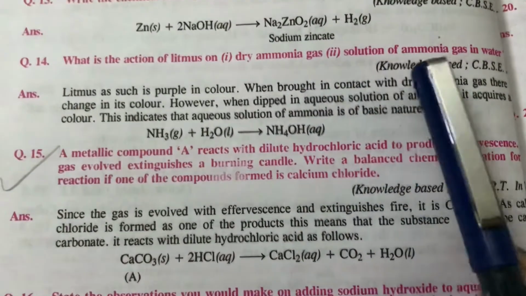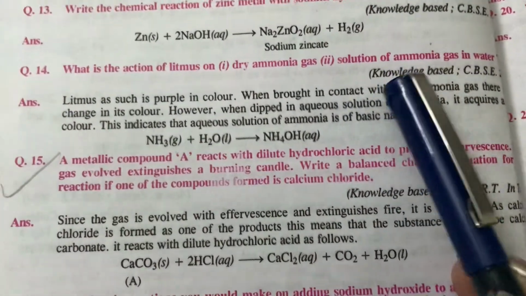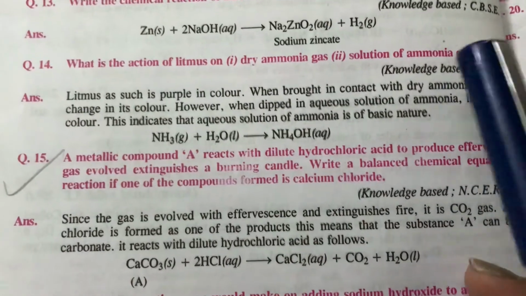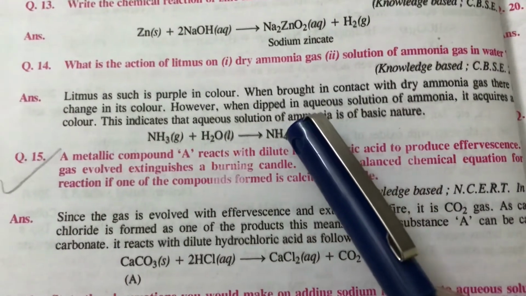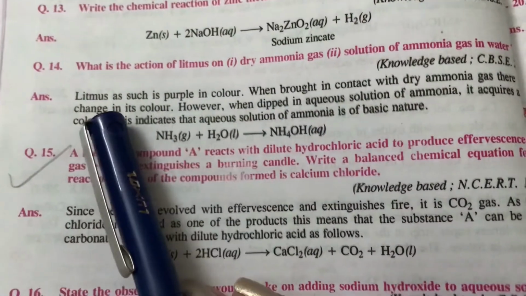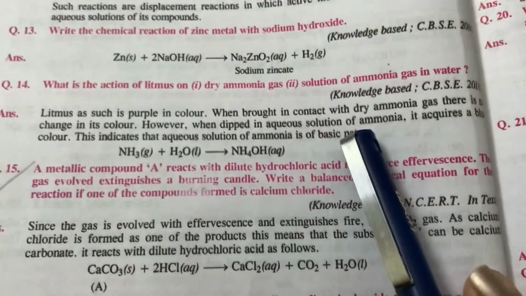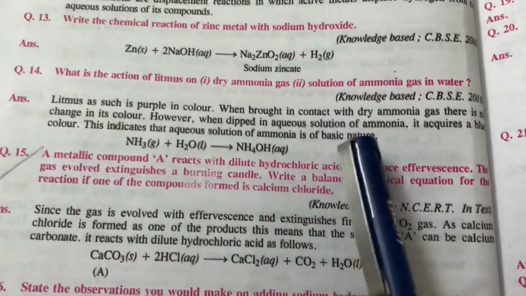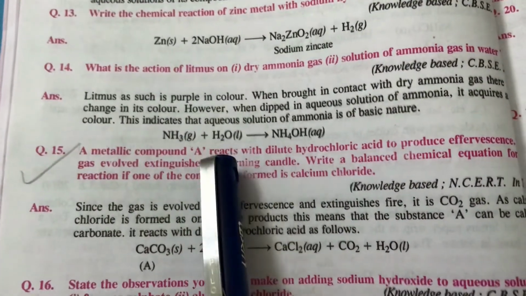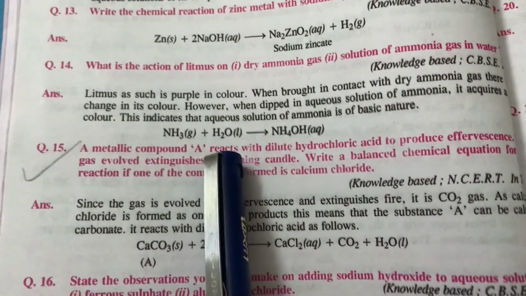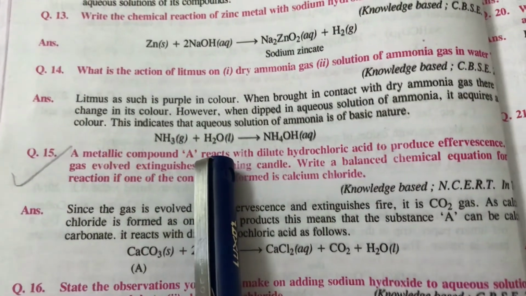Okay, solution of ammonia gas in water. When you pour ammonia gas solution in water, what kind of things do you have to think about in your mind before answering? So litmus as such is purple in color. When brought in contact with dry ammonia gas, there is no change in its color, because ammonia gas is not acidic or basic in the dry state. You know that most of the non-metals give acidic salts.